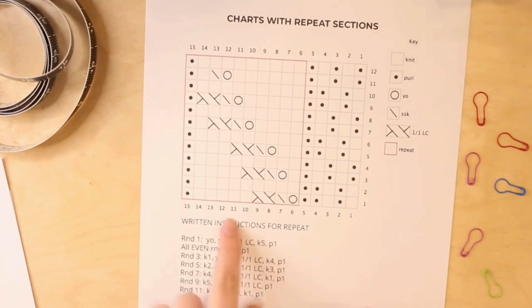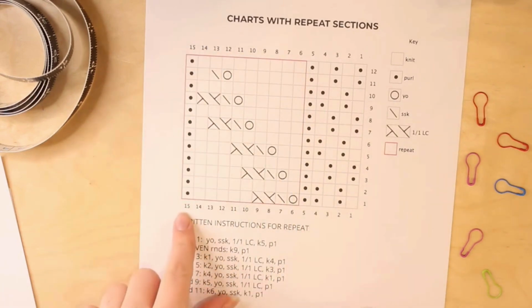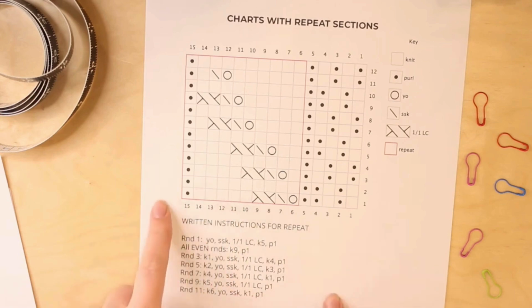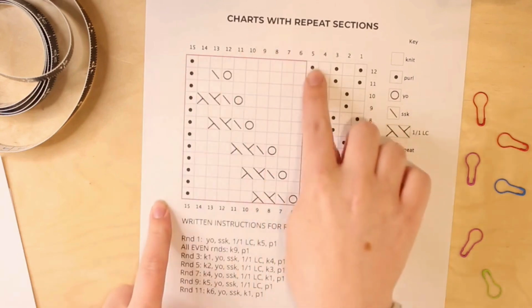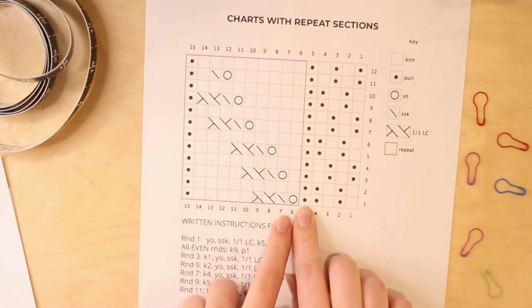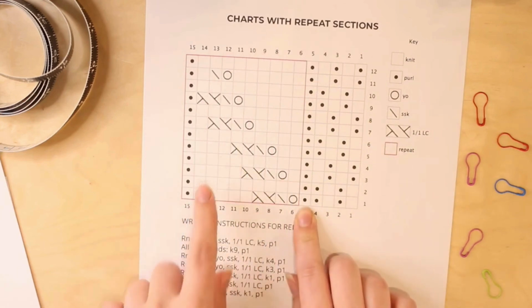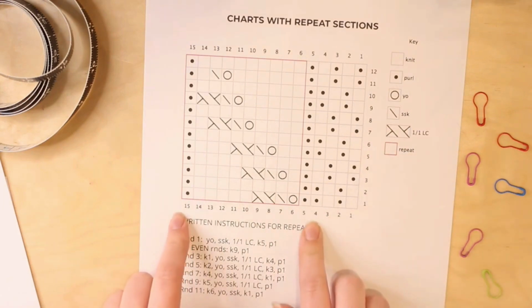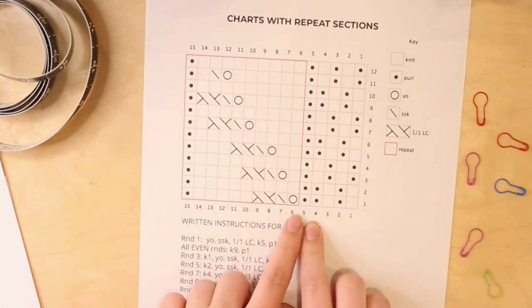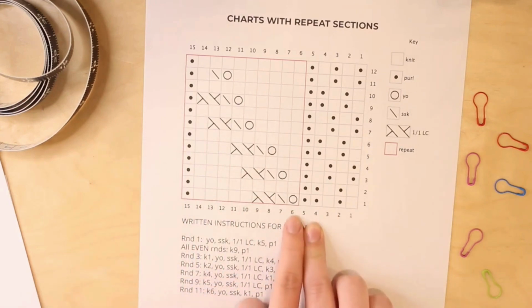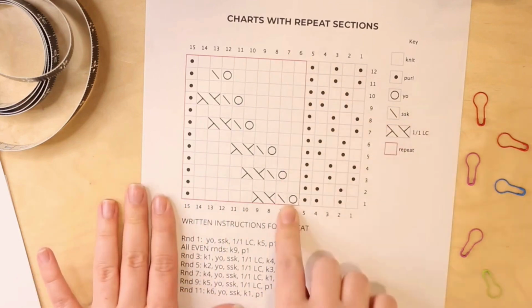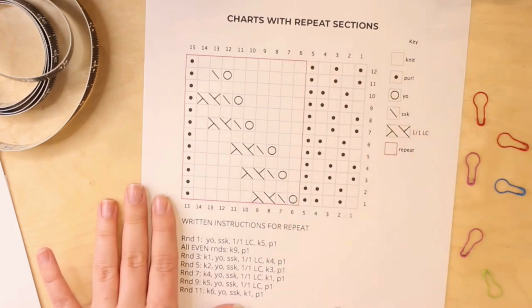So some charts will show repeats. So in this chart, we've got a red square border, which shows a section that you will be repeating a few times in the pattern. This will cover the rows and stitches in that repeat. So when you're reading your pattern and it says repeat section, it sometimes will have a name, this many times, you know that you need to repeat it, in this case, from stitch 6 to 15 for that many rows. So that's your complete section.